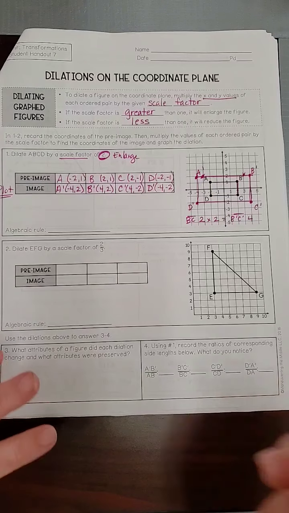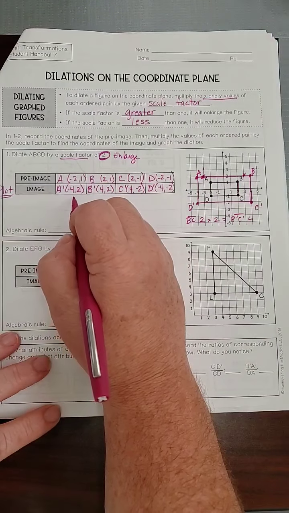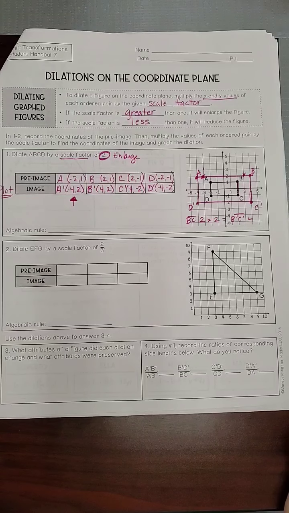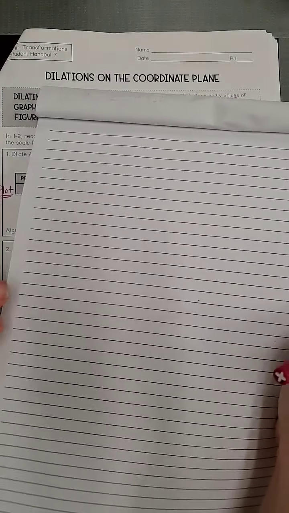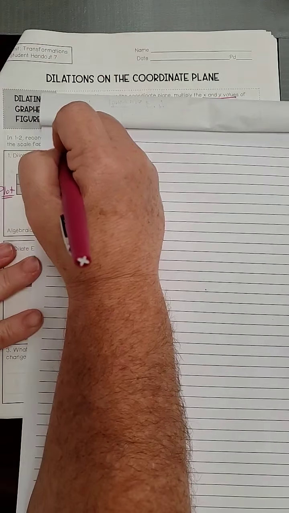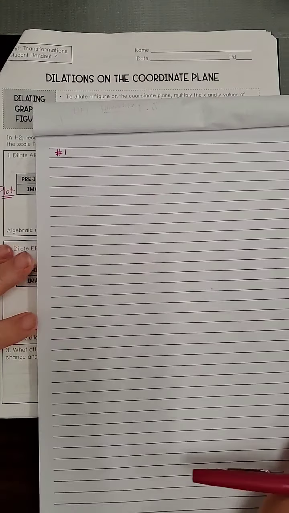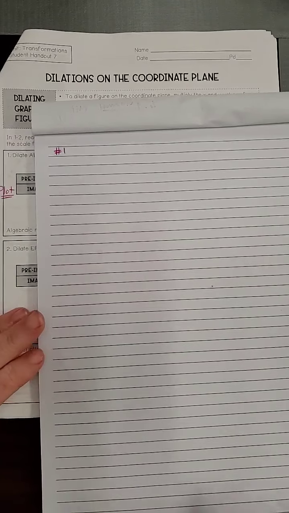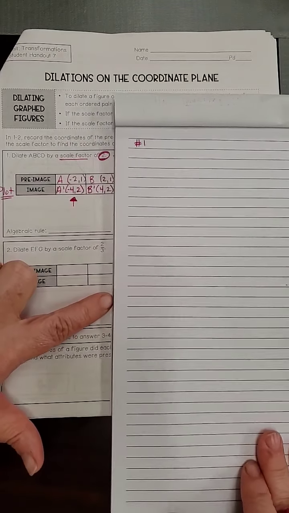So I guess we need to figure out, because our goal today is trying to figure out what happens to the points when we dilate. So let's go back to our notebook. All right, so we're doing number 1, and let's look at the points that we had. Let's just do a few of them. Let's do A and B.